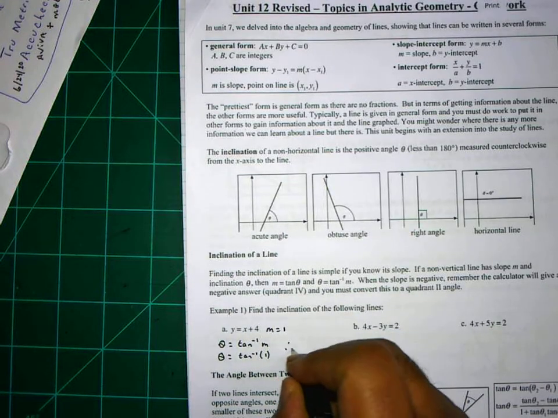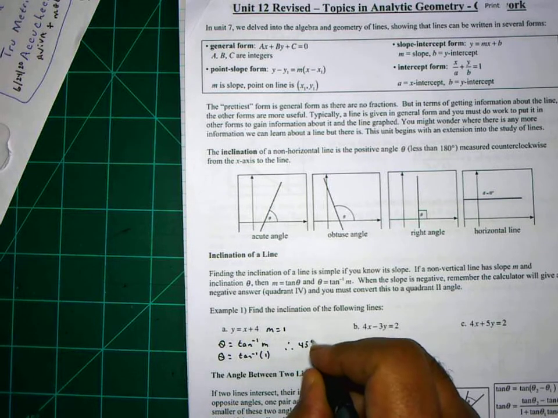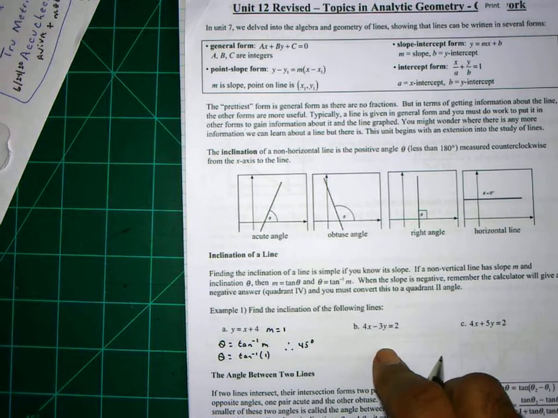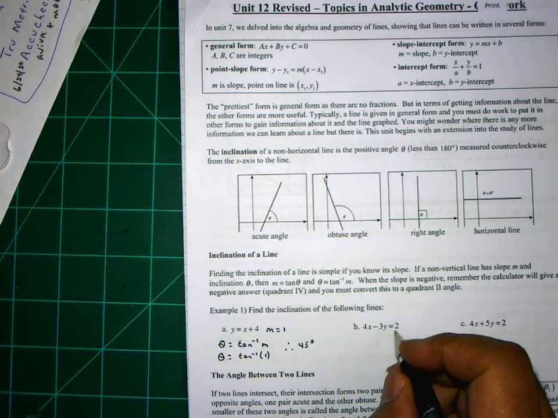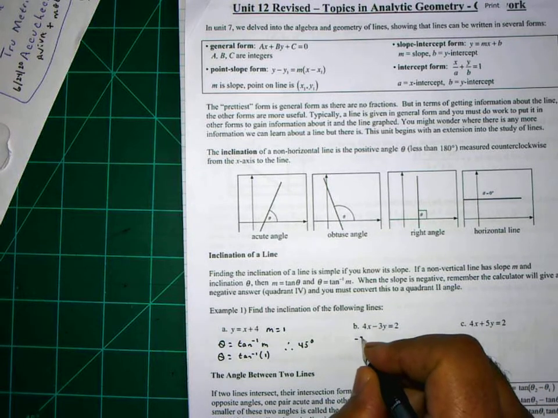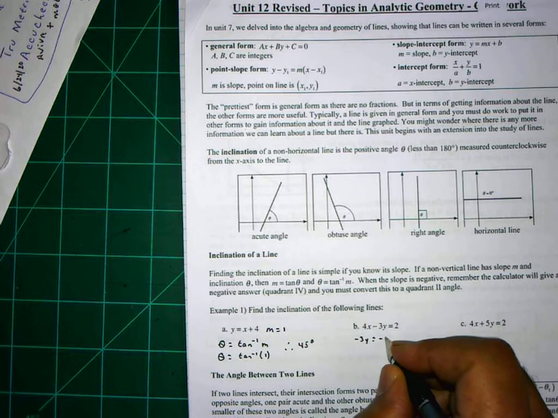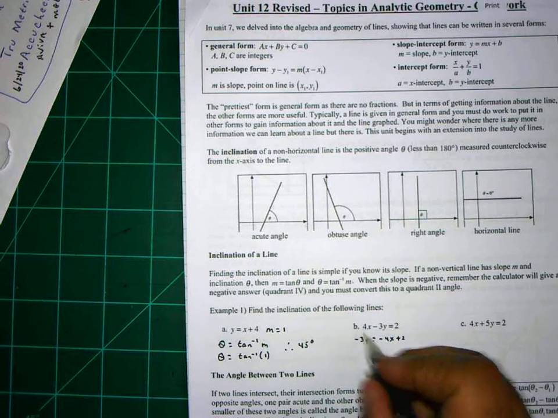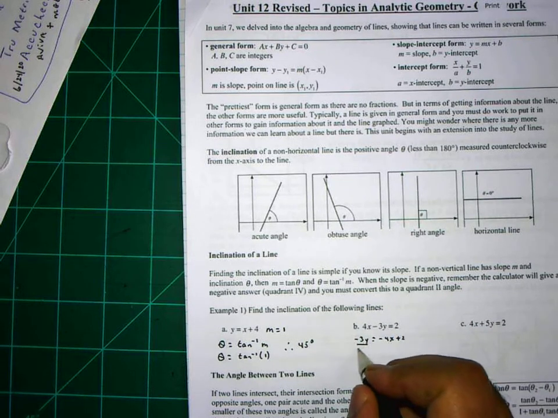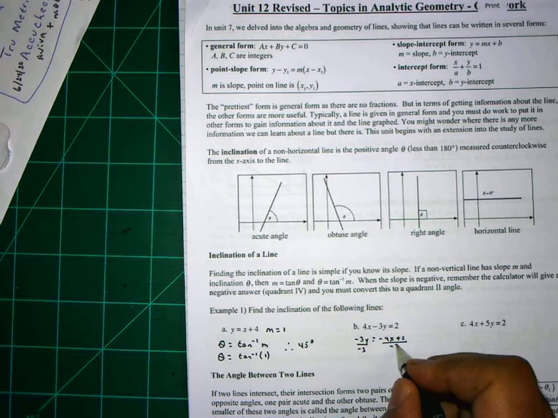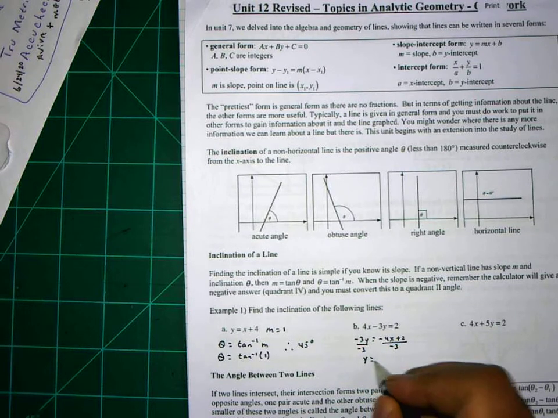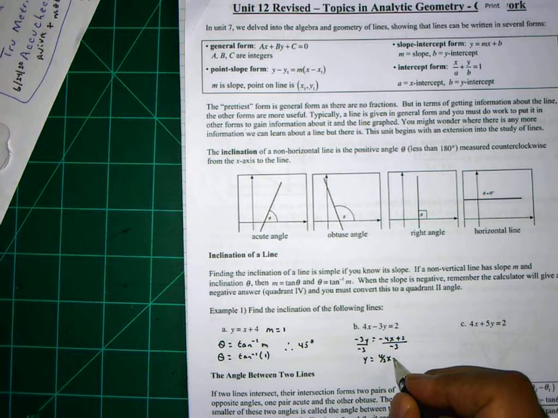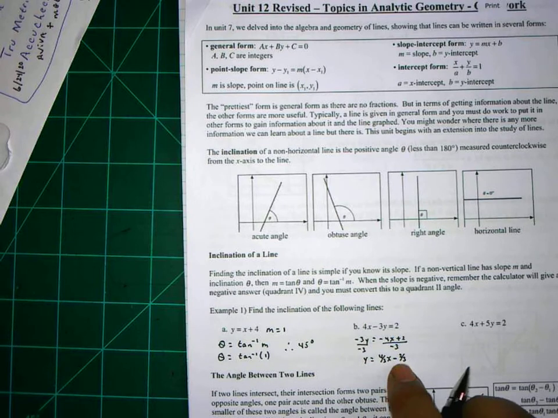Let's do the same thing over here. First I'm going to solve for y. So I get negative 3y equals negative 4x plus 2, just by moving the 4x over. I divide by negative 3, and I get y equals 4/3 x minus 2/3. I don't care about that, that's the intercept, but I really just need the slope here, so m is equal to 4/3.